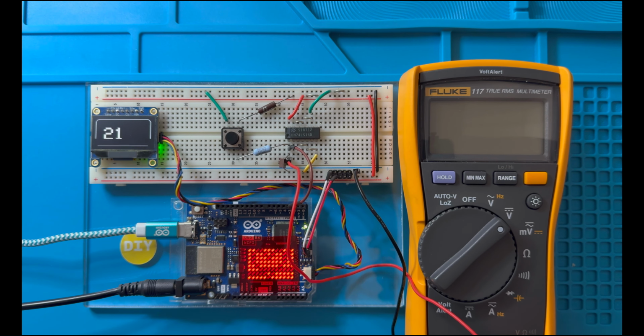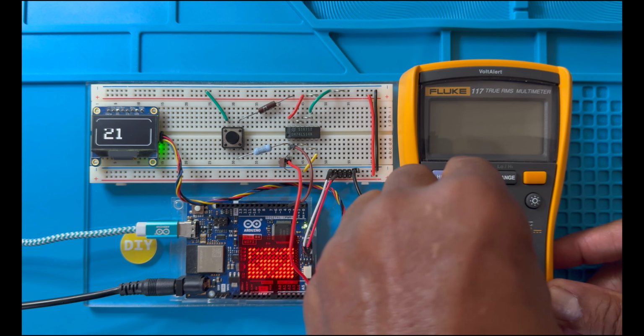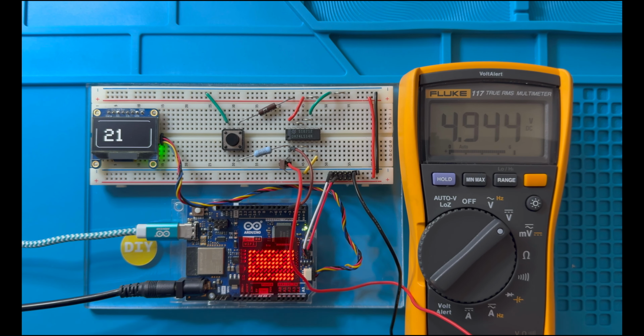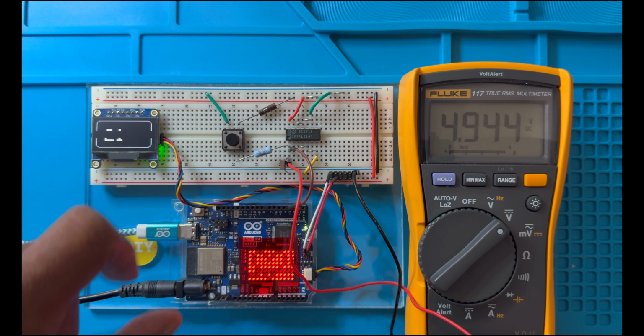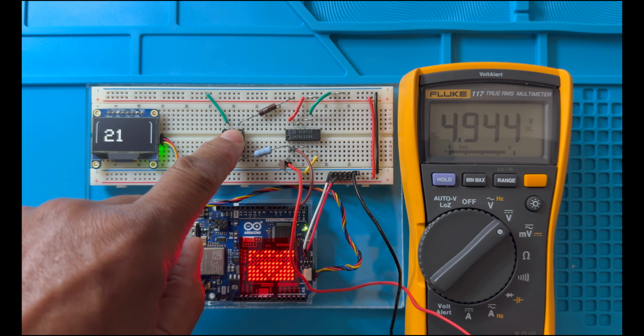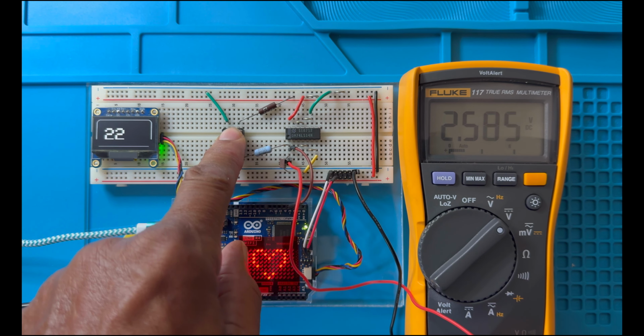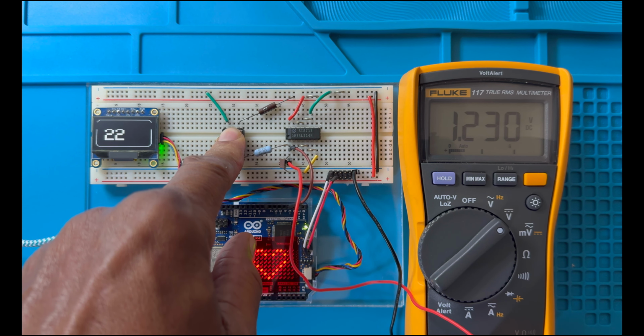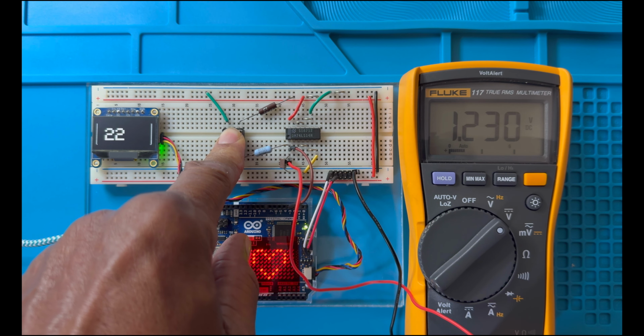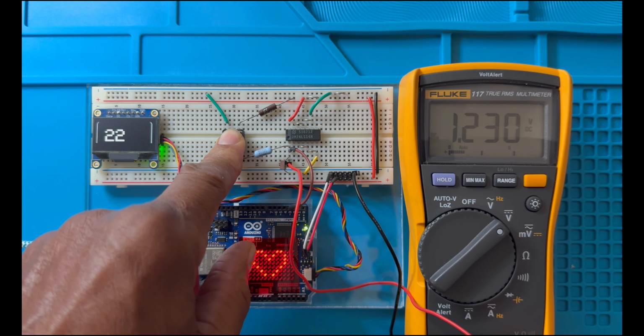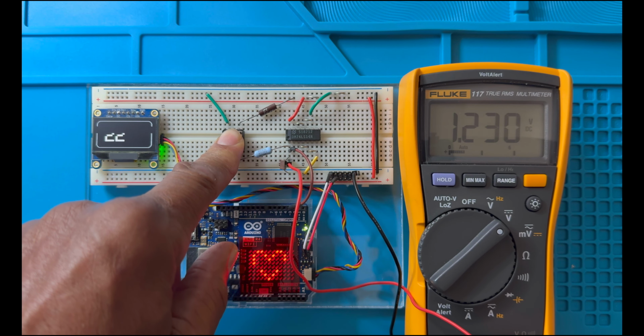So let's look at the voltage and see what we have. 4.9 when it's high, and when I hit the button it should go low. Okay, well, 1.23 volts. It's not going low every time. It's right there at the margin.